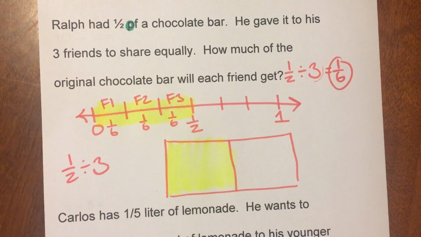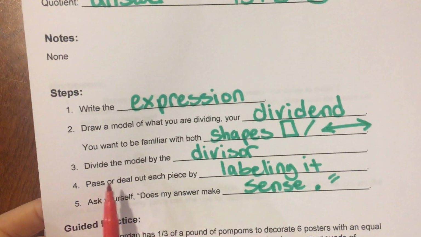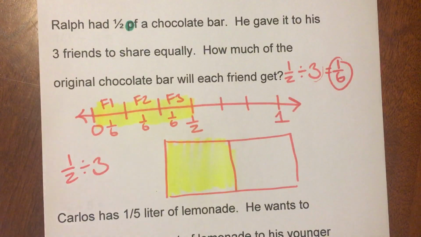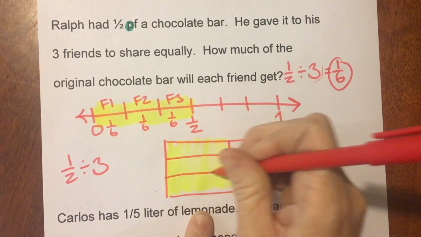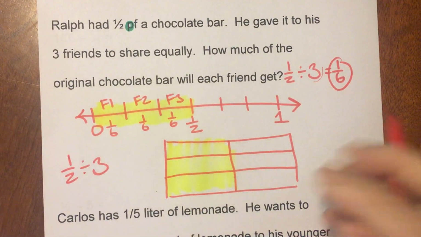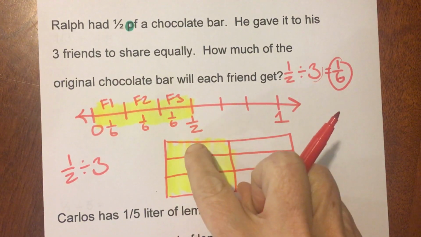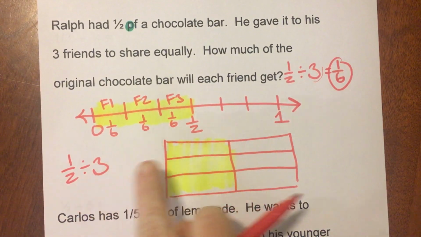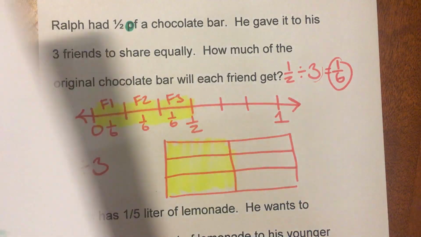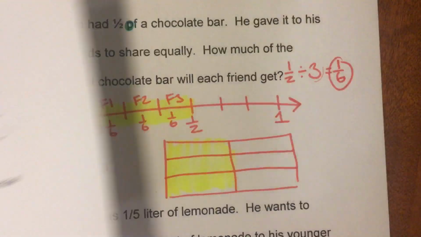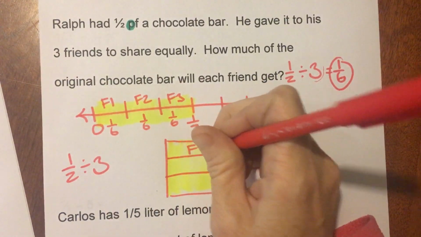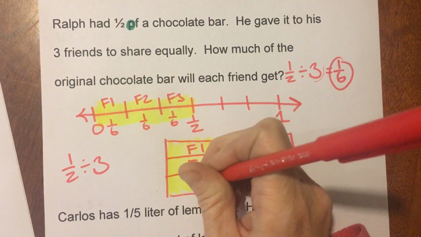Okay, now it says I'm going to divide the model by my divisor. So I'm going to take this half of the chocolate bar and I'm going to cut it up so I can cut it up into 3 pieces. 1, 2, 3, because it said divide into 3 pieces. Then I'm going to pass out or deal out to each person by labeling it. So friend 1 can get that piece, friend 2, and friend 3.